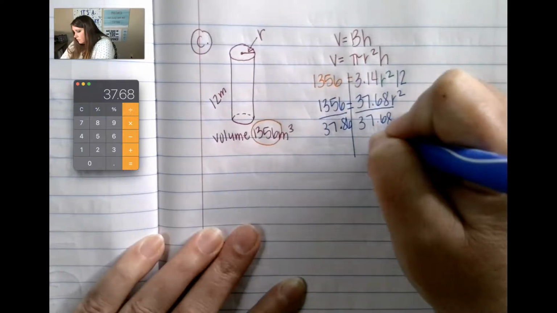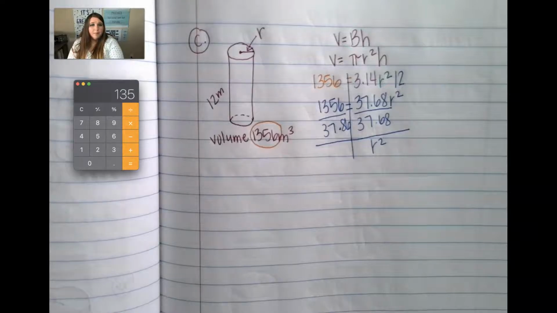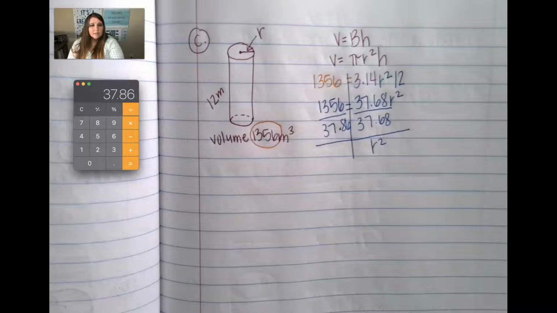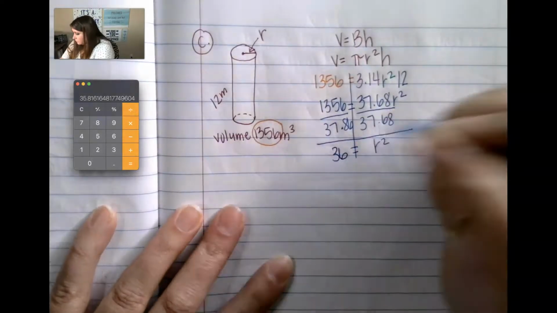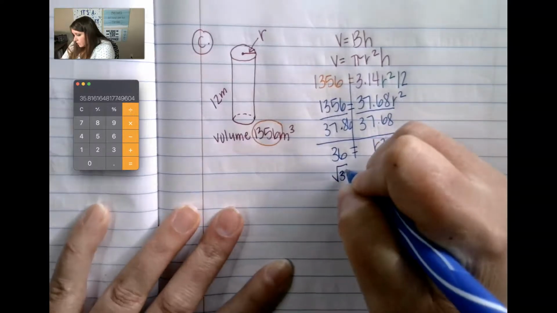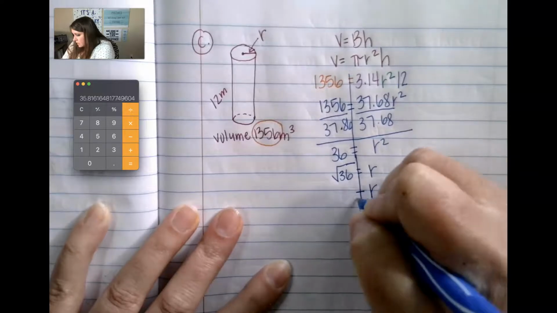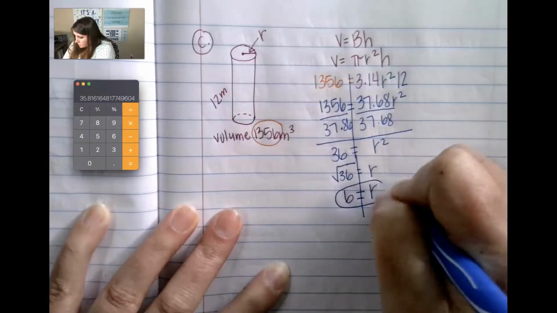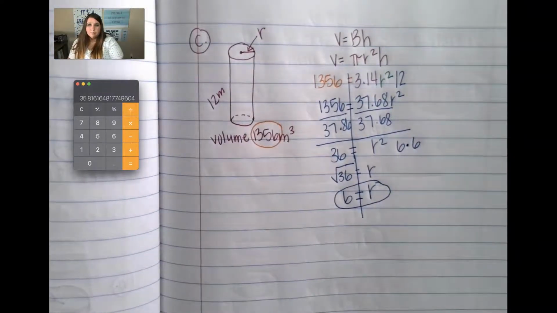And now we're ready to solve for r squared. So we have 1356 divided by 37.68. Oh my goodness. All right, we're going to round. The tenths tells us to round up to 36. 36 is our nearest whole number. And again, we want the square root of 36 is going to equal r. So r equals 6, because 6 times 6 gives us 36.